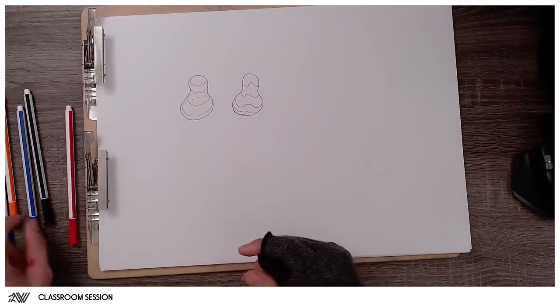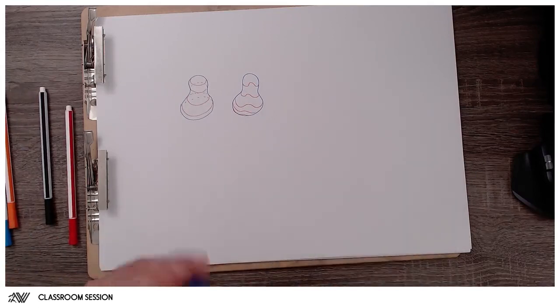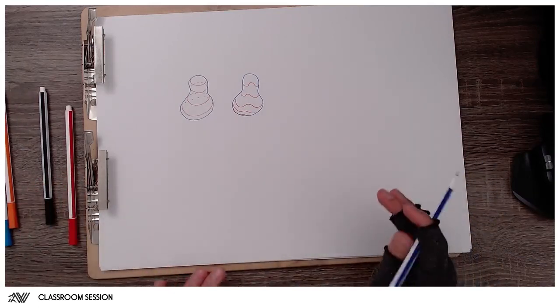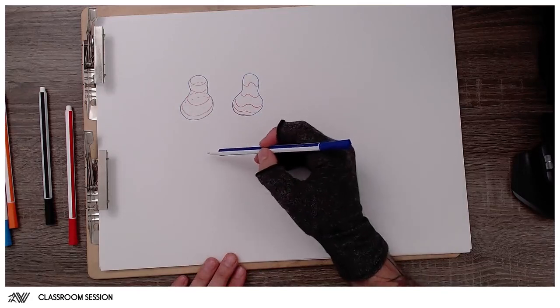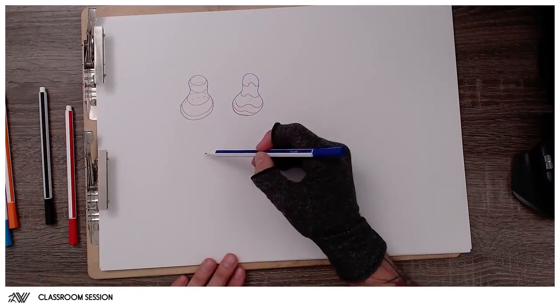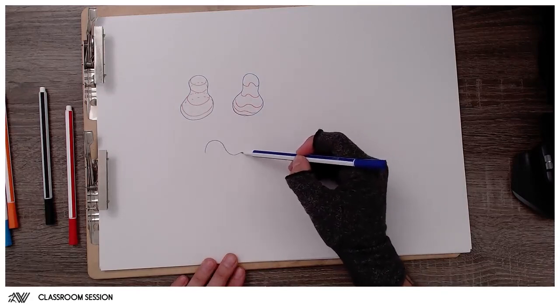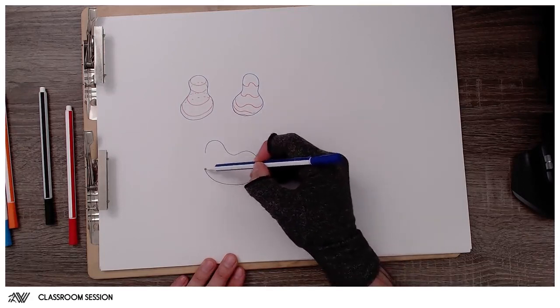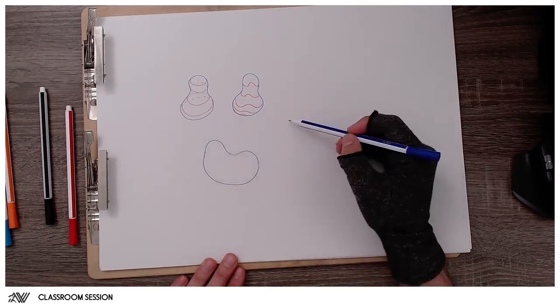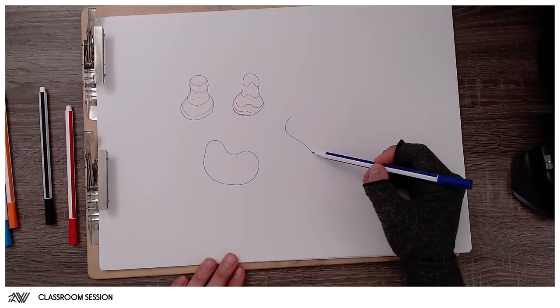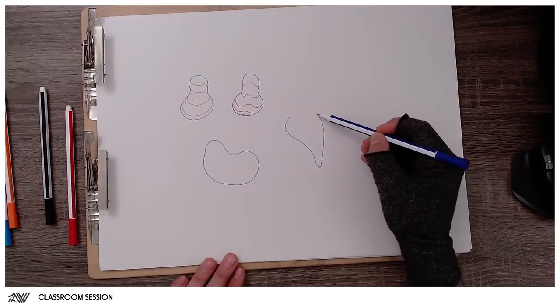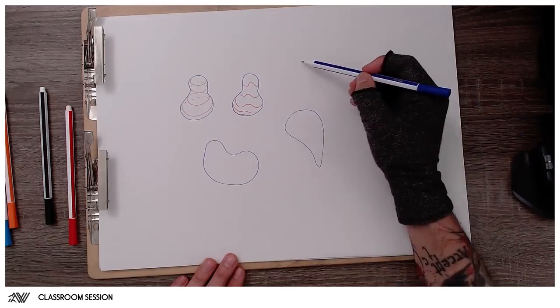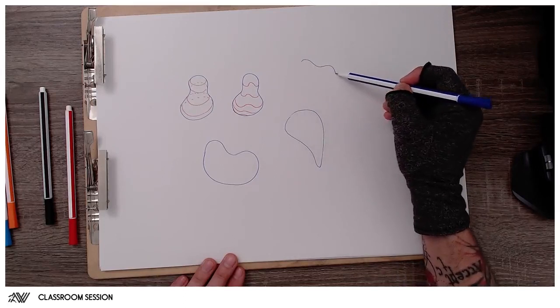So what your assignment is going to be for this lesson is you're going to establish a vast number of organic shapes. And they can have any type of shape.